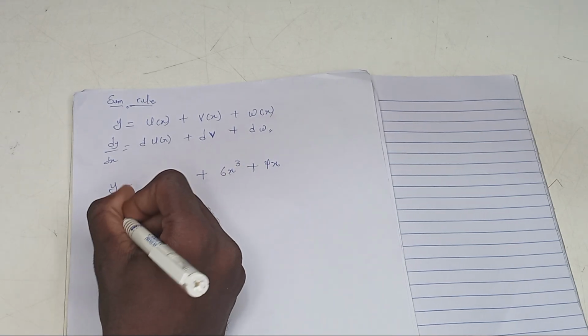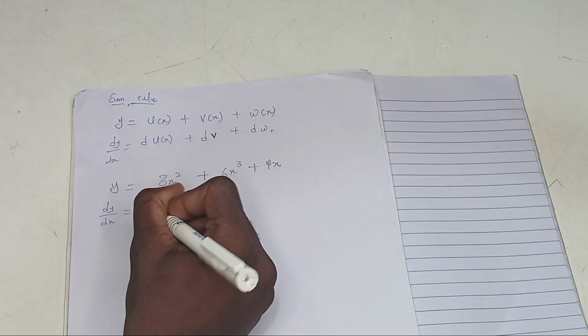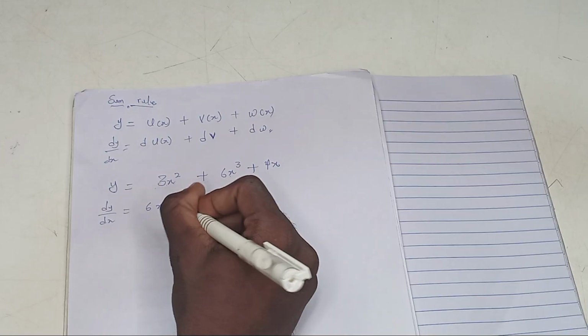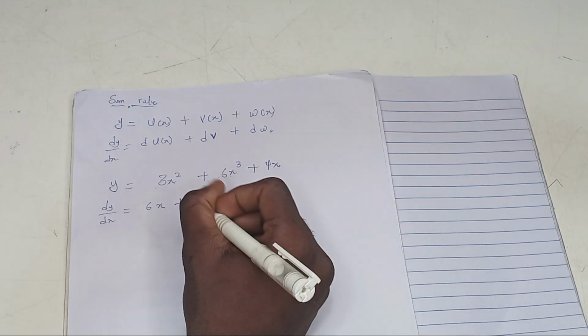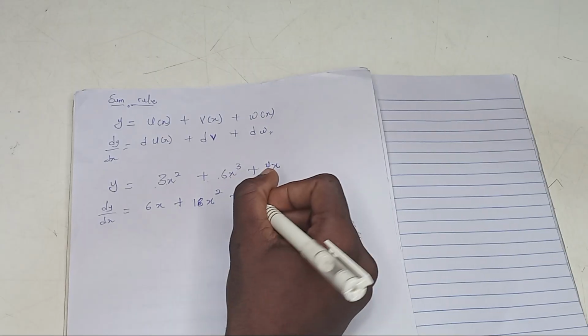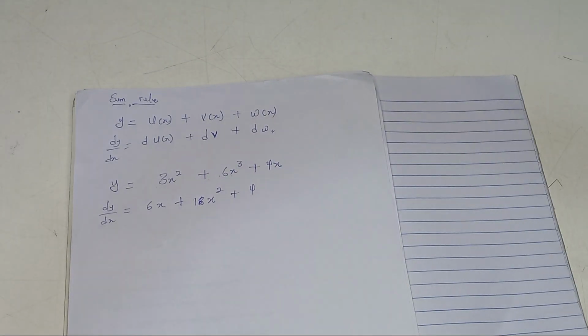So you have dy/dx is equal to 6x, 2 times 3, plus 3 times 6, 18x squared, plus 4.